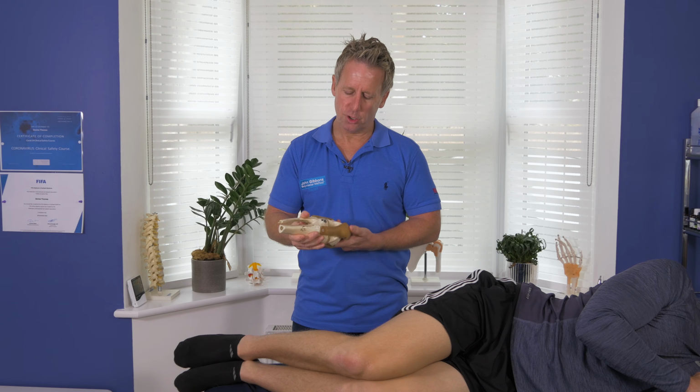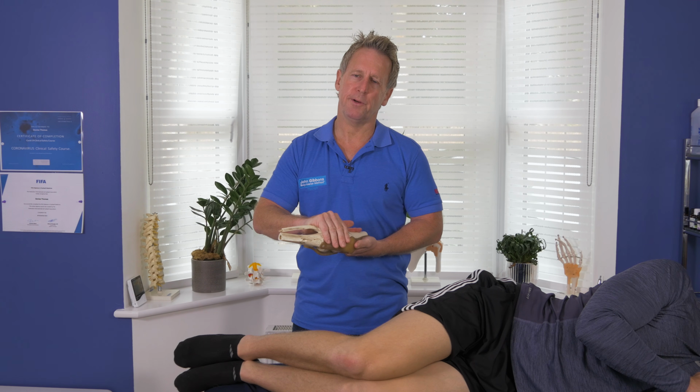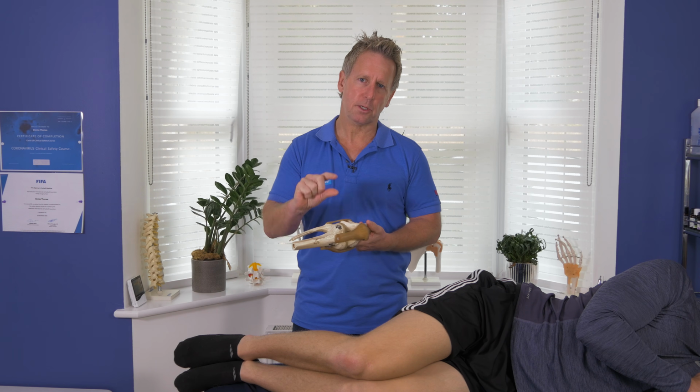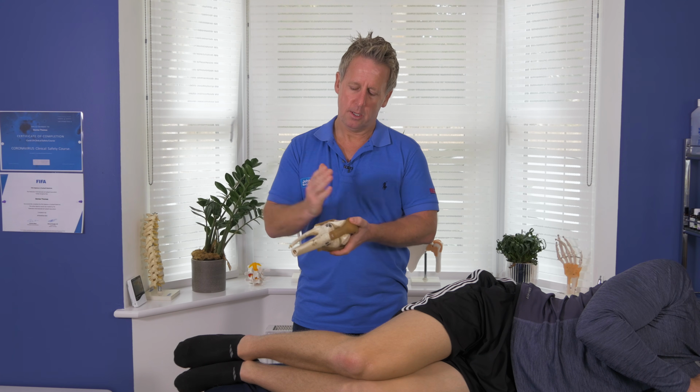If a patient says to you, as soon as I run or contact the ground, it hurts on the outside part of the knee, then I would probably suspect more of a meniscal tear, especially if it happens almost every time. More so as soon as you run and you hit the ground, where you have that compression coming through.